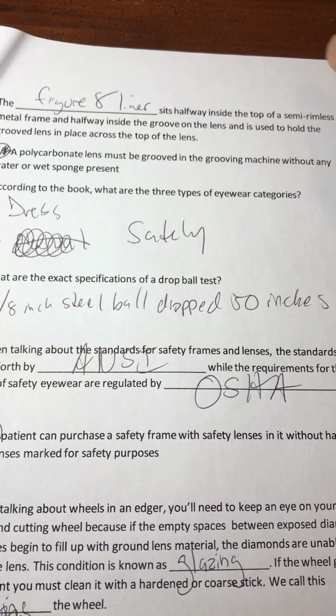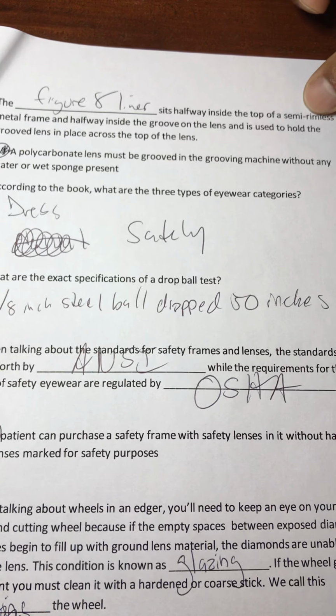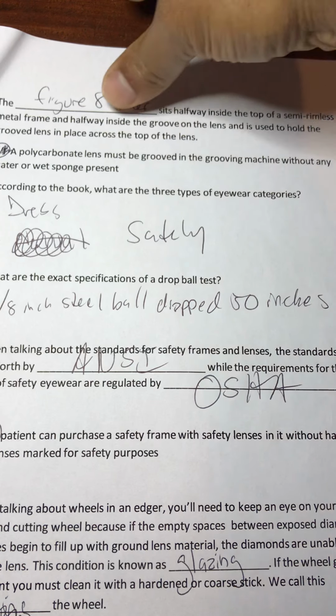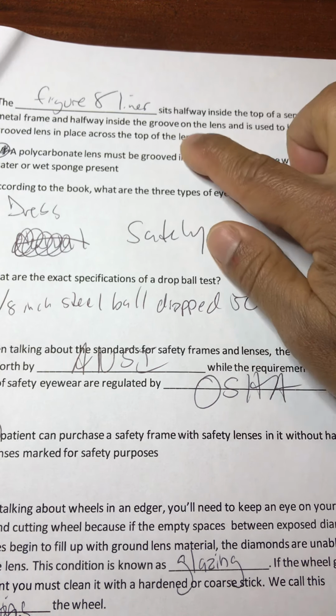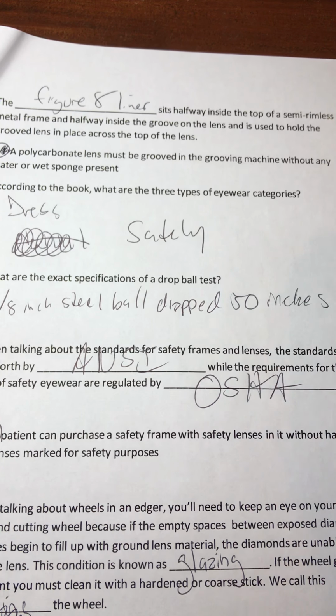Top of the next page. The figure 8 liner, which is what I made a very long video for you guys, sits halfway inside the top of a semi-rimless frame and then sits inside the grooved edge. It is used to hold the grooved lens in place across the top of the lens. It just goes in the top of the frame. It's the only place the figure 8 liner exists.